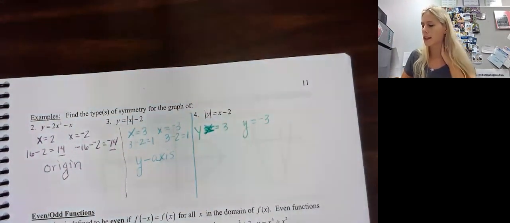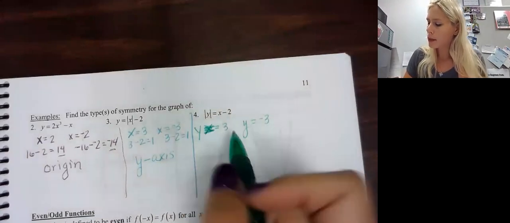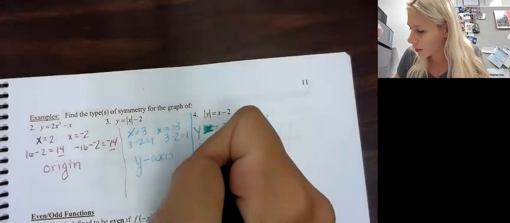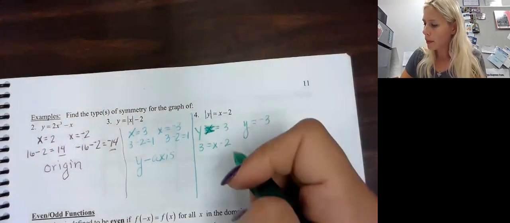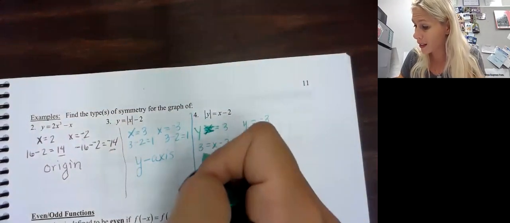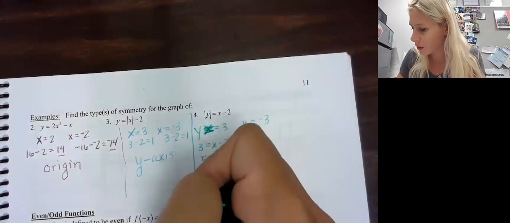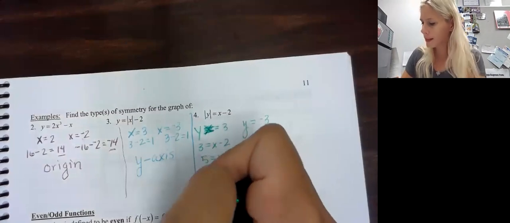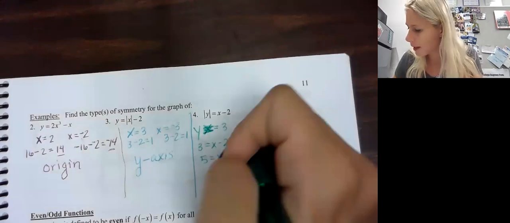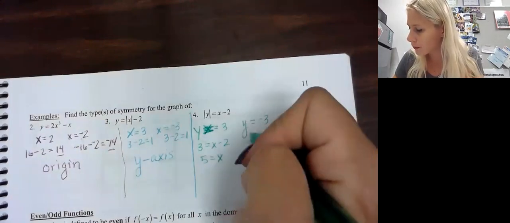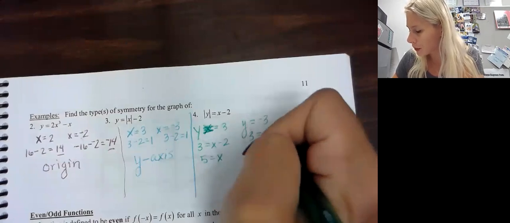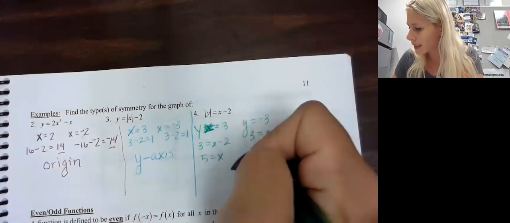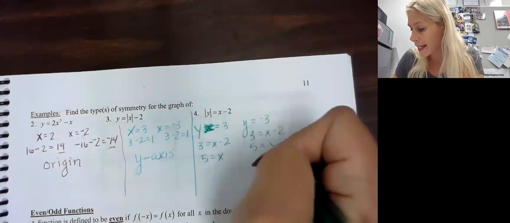Okay, so let's test this out. Absolute value of 3 is 3, so we get 3 equals x minus 2. I bring that over, we're adding, right? So that's 5 equals x. And then, let's see, absolute value of negative 3 is 3 equals x minus 2. So 5 equals x. These are the same.